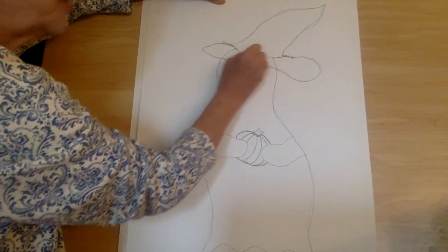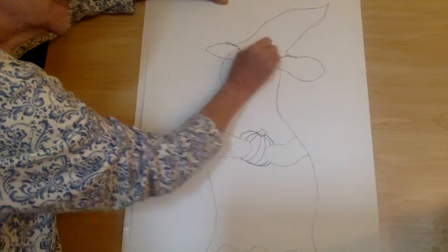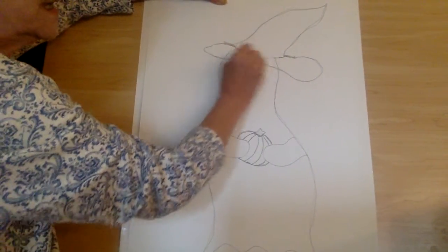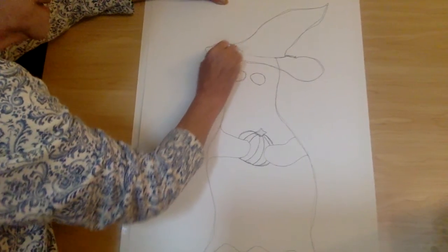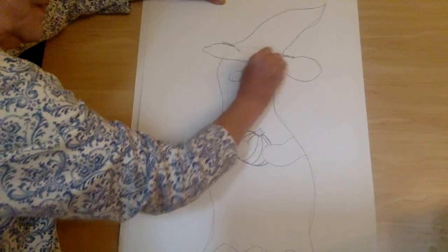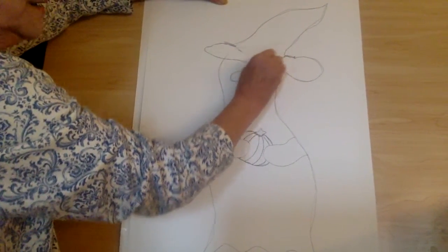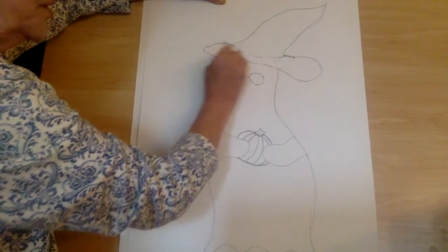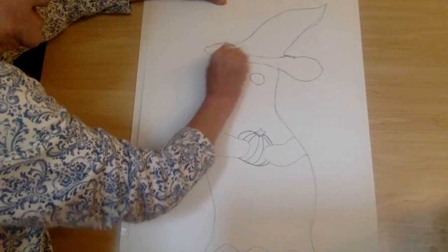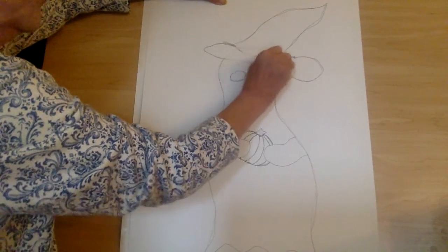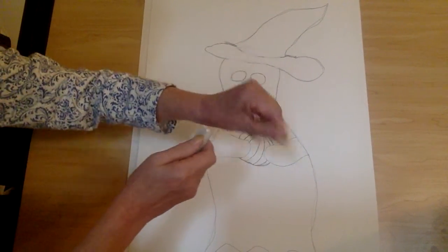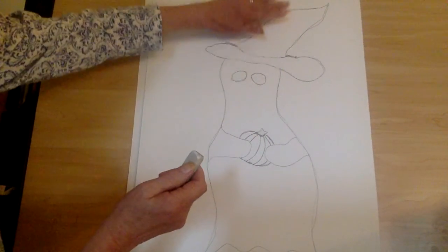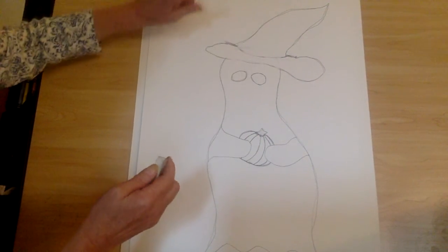See, when you start with a picture, always use your pencil to sketch it out first so that you can erase the lines that you don't want there. Well, this part of his head is covered up by a hat, so we're going to erase it. Yeah. And then when you do that, remember to brush off your crumbs.